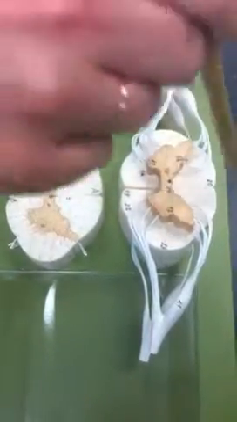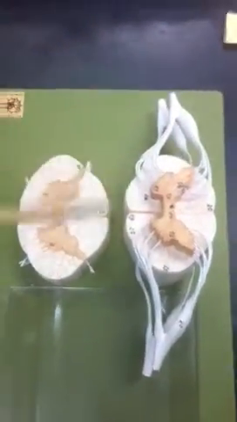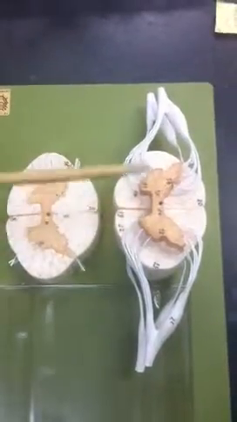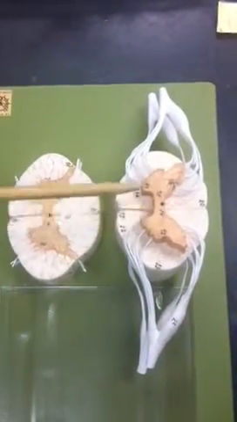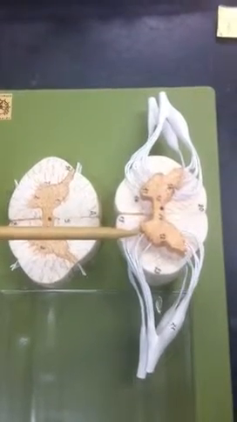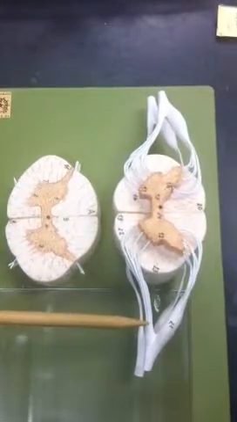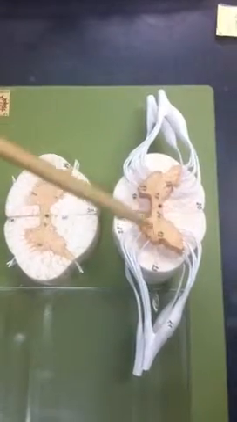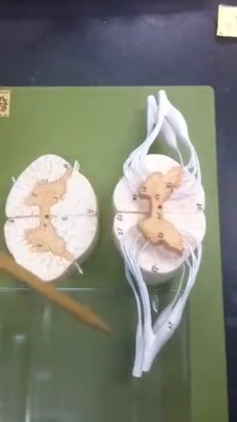Posterior median sulcus, and again, that's just the division in the white matter of the back. And then as far as functions, remember in the anterior gray horns is where we're going to find the cell bodies of our motor neurons. And their axons are coming out through those anterior ventral roots. Anterior or ventral, same thing.